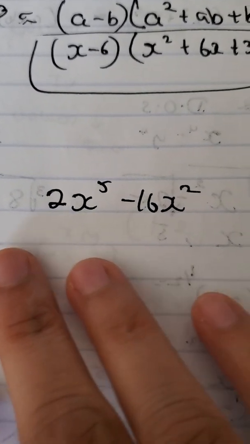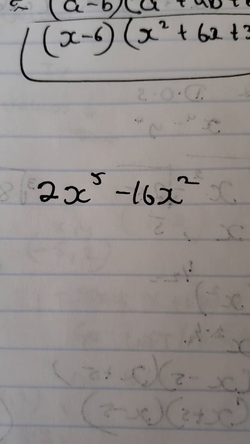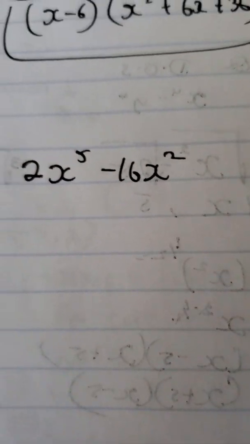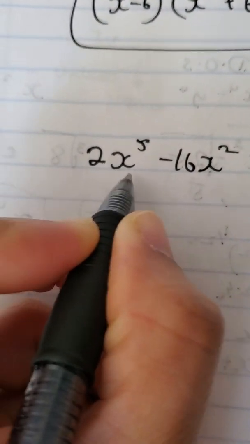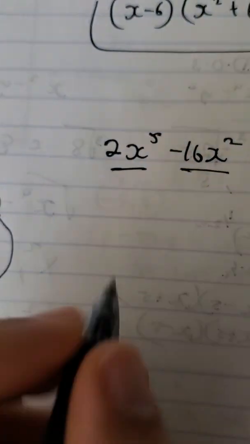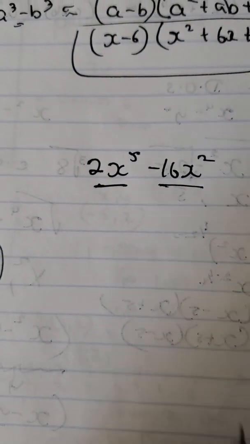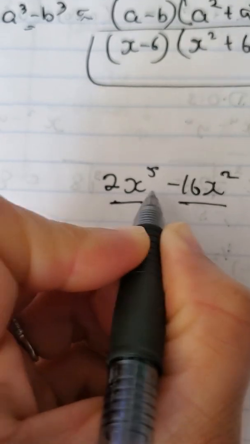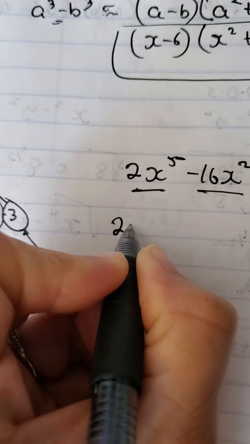Well, let's see. Always check to see if you can factor initially. And I think I mentioned this in one of our videos on factoring. So if I take a look at this, I can see that these 2 terms have a common factor of 2, and I can actually factor out an x squared, because they both share it. So I can find a GCF of 2x squared here.